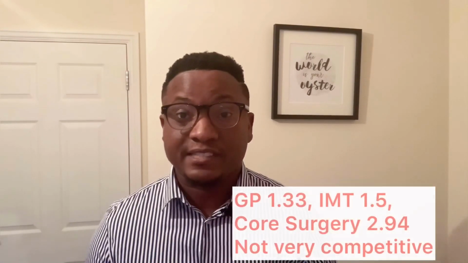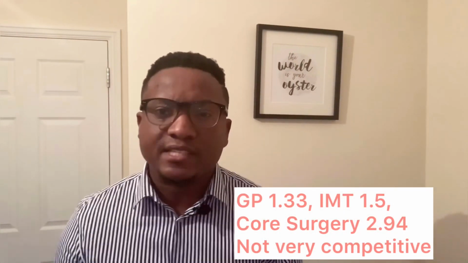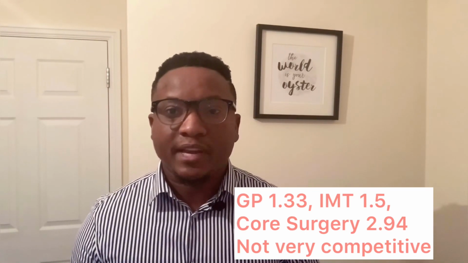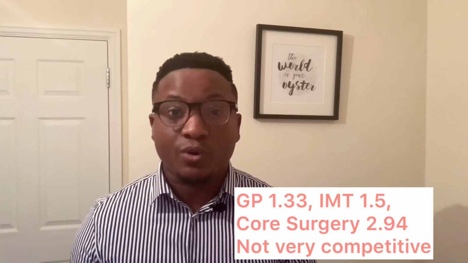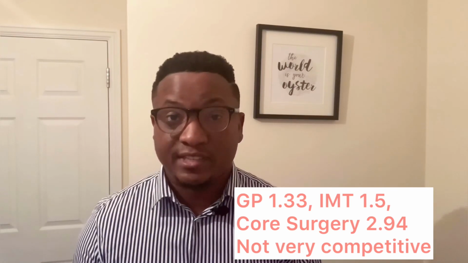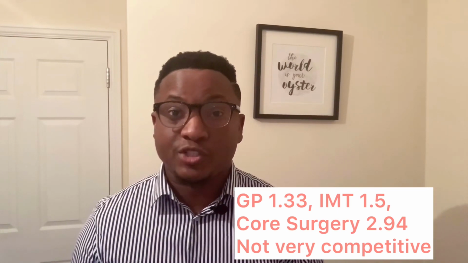The other thing you need to consider is the competition ratio. Competition ratio basically is the ratio between the number of people who are applying for a particular position and the spaces available. There are some specialties where the competition ratio is quite high. Some other ones are very, very low. From the competition ratio released for 2018, general practice has about 1.3, internal medical training has about 1.5, core surgical training has 2.9. So you can see the range of the competition in these specialties.